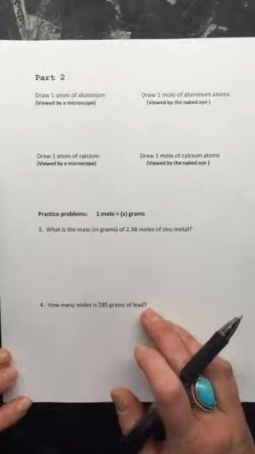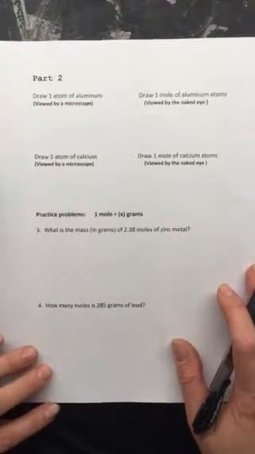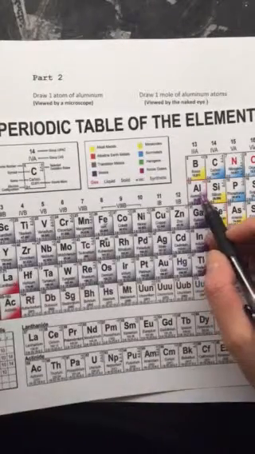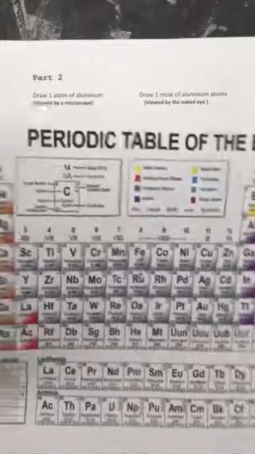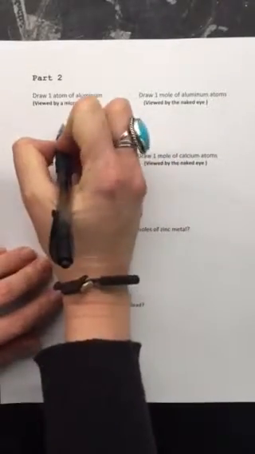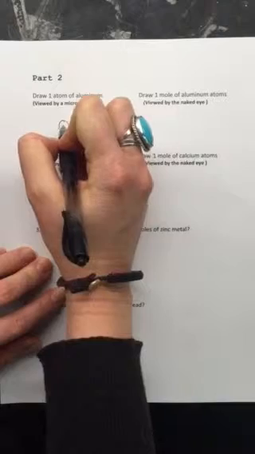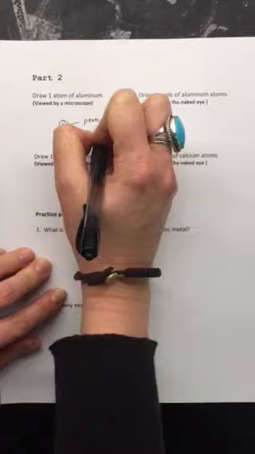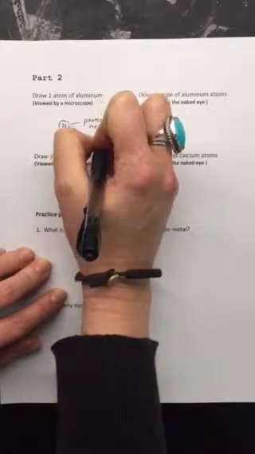So if we look at the atom, it's an individual atom of aluminum. We look it up on the periodic table and see that it's got a mass of about 27. We know that it's got 13 protons because that's its atomic number. If we add up protons and neutrons, we get a mass of 27. So for this single atom of aluminum, its mass is 27, and that's equal to protons plus neutrons.